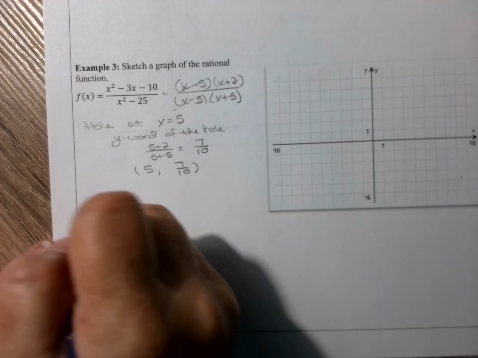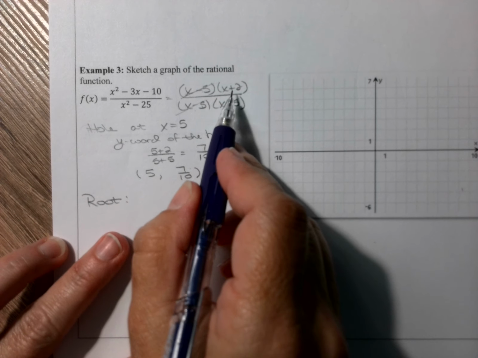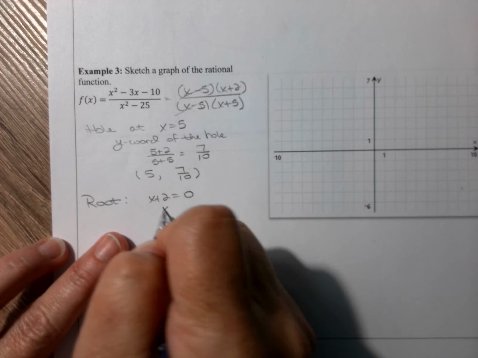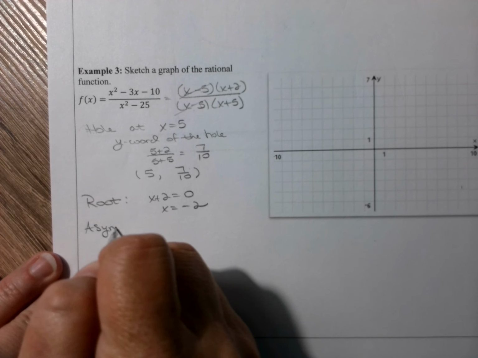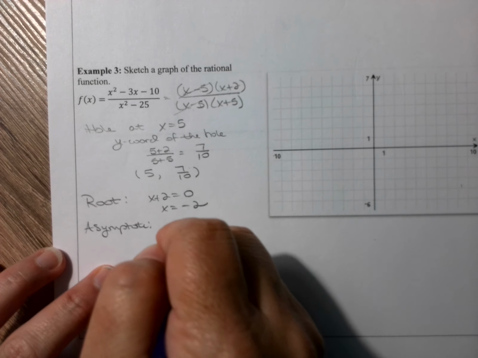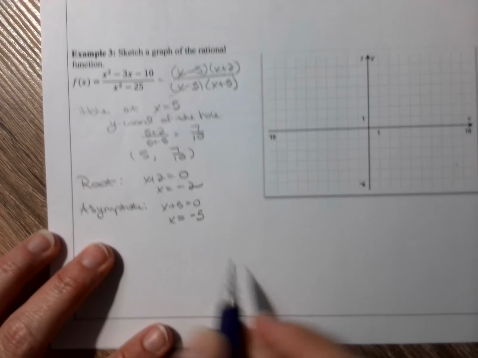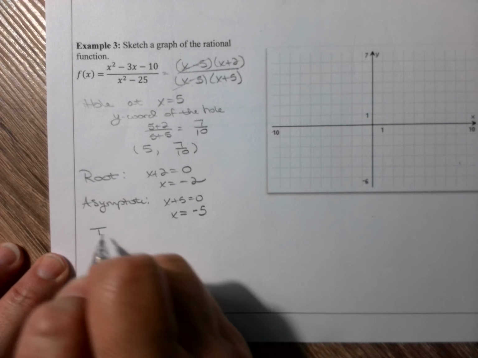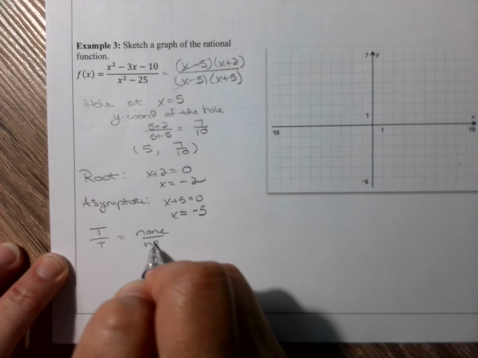All right, let's do our features. So for the root, we're only going to have a root from x plus 2 being equal to 0. So that's going to be at negative 2. My vertical asymptote is only going to happen at the remaining factor in the denominator. If x plus 5 equals 0, that happens at x equals negative 5. If we check tangency and togetherness, again, on this one, we have none.